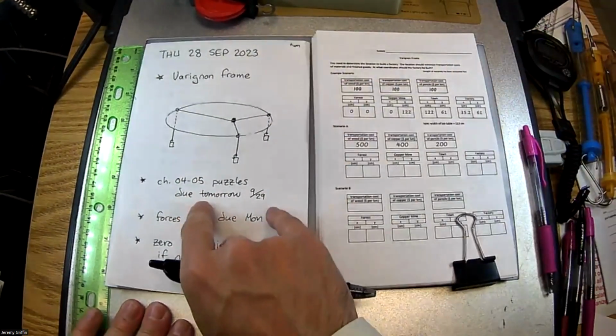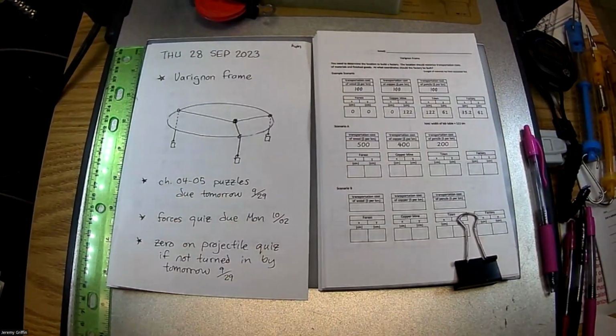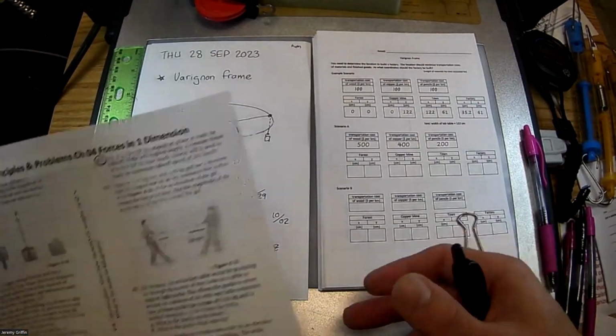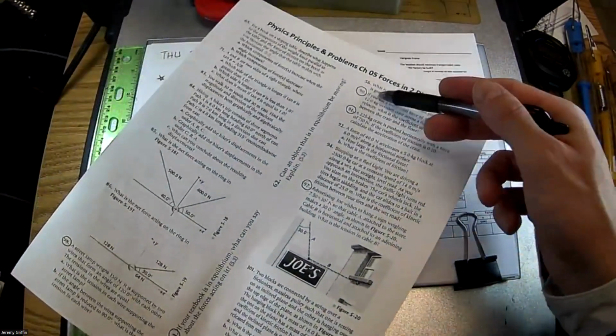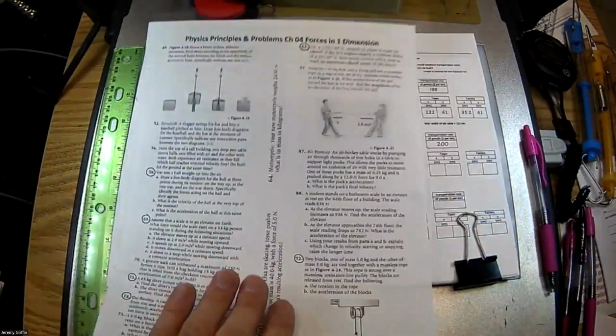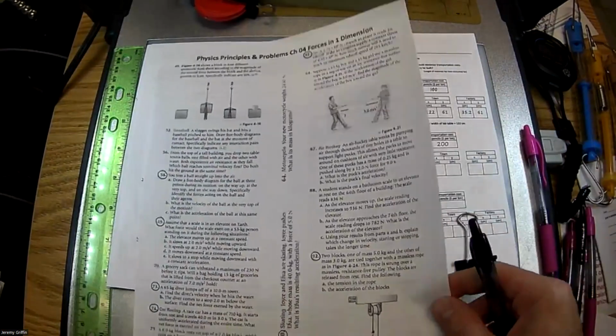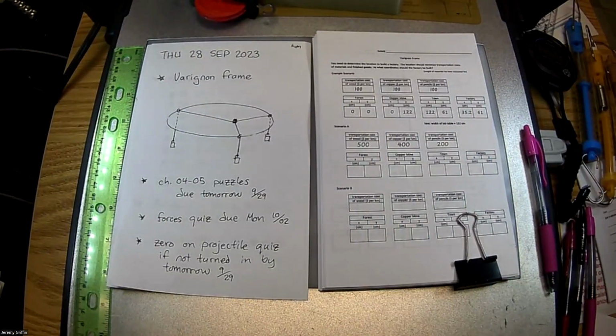So other things going on. You guys remember your chapter 4, chapter 5 puzzles are due tomorrow. Some of you guys have already turned those in because we've covered all of them in class, all the circle ones. That's all I'm looking for, right? If you're really into this, I want some extra ones, and those are there too, but there's the circle ones I assigned going over this class.